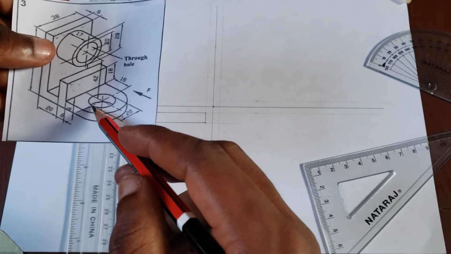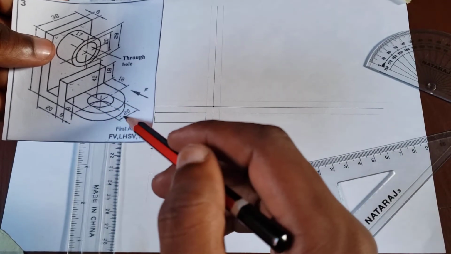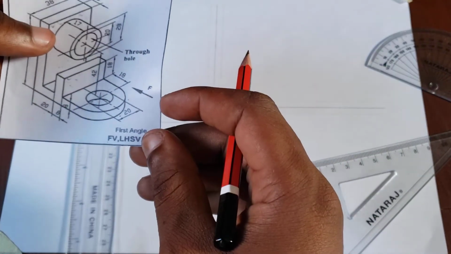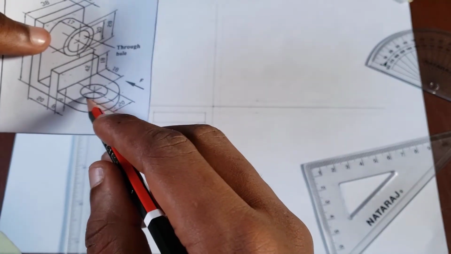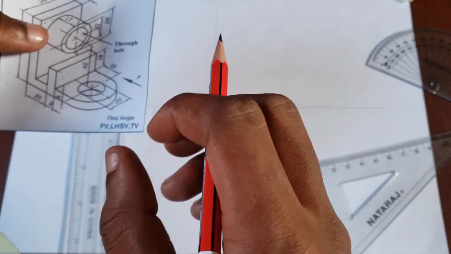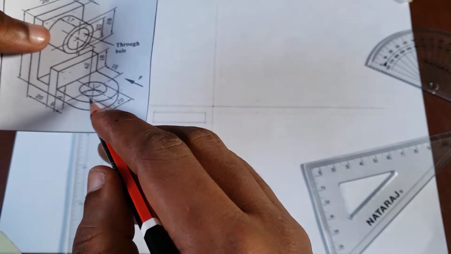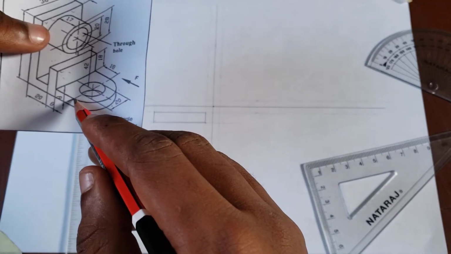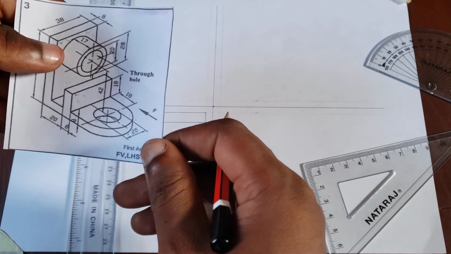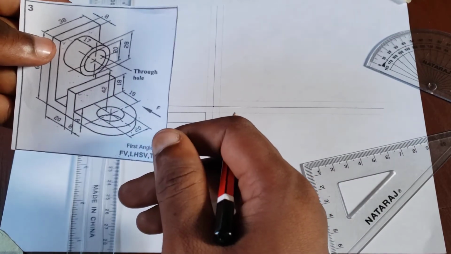The small circle inside here has a diameter of 20 millimeters. Okay, so 20 millimeters diameter, this means that it has a radius of 10 millimeters. But I know that the distance from here to here, it is 38.